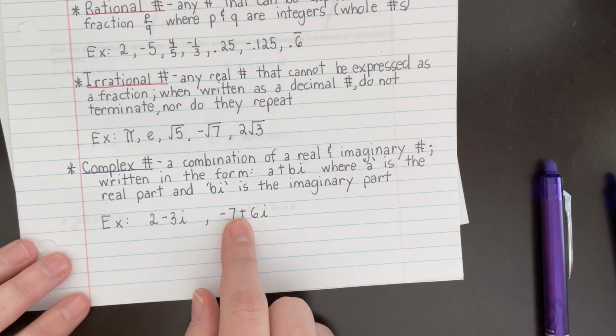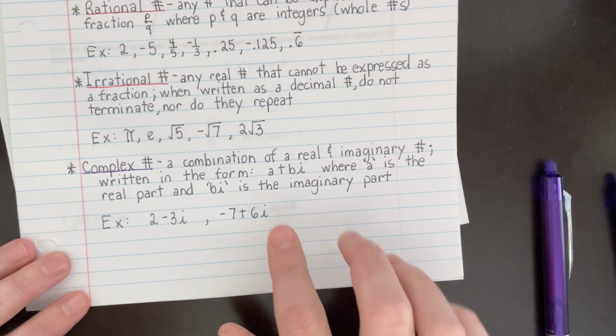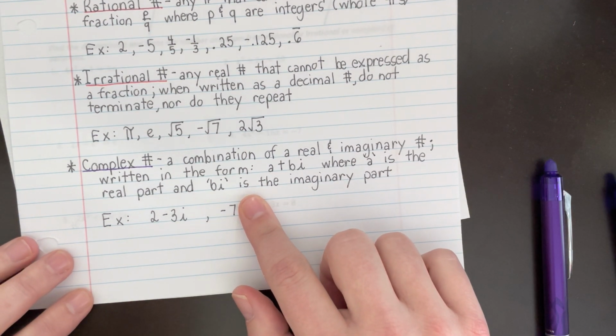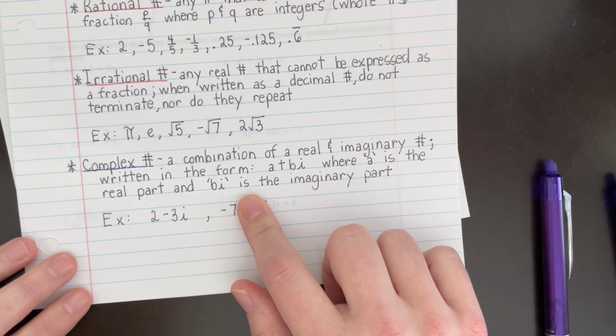And also actually a real number, like say if this was just -7 without the plus 6i, that would also be considered a complex number. They say that is a complex number. It's just that the imaginary part is plus 0i.